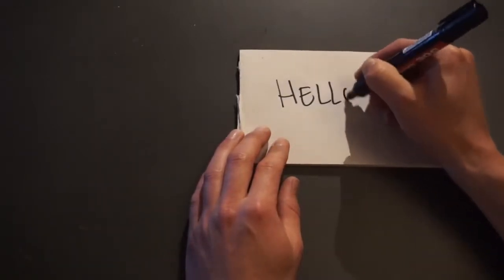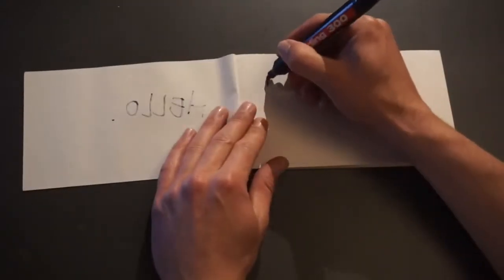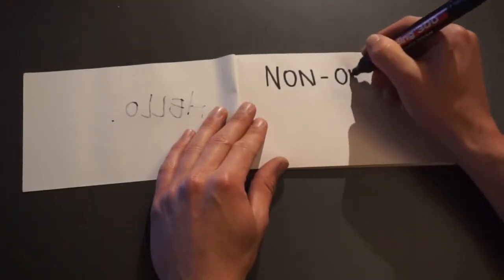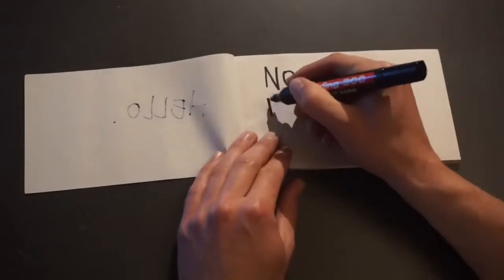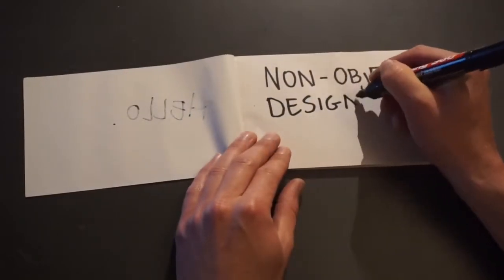Hello, I'll try to explain what I've worked on the last semester. It's called non-object design. Non-object design is a way of approaching our objects and production. Non-object design believes that all our objects exist in two dimensions.